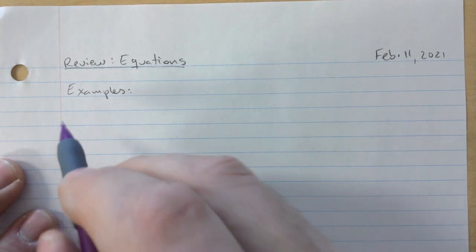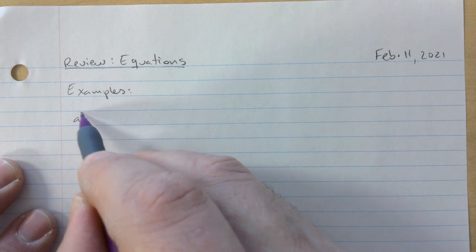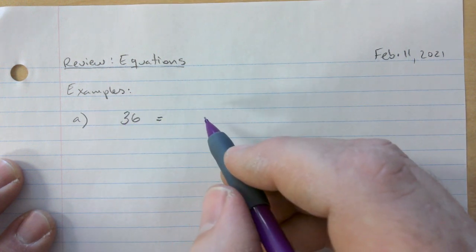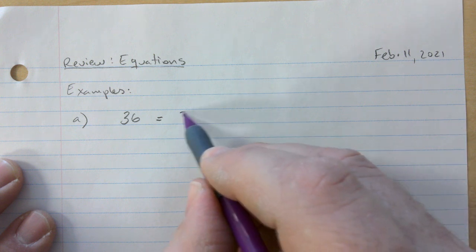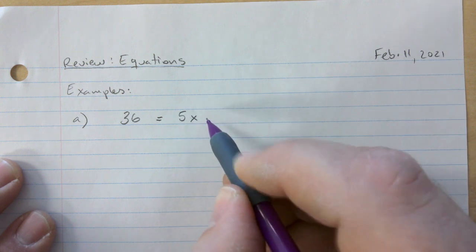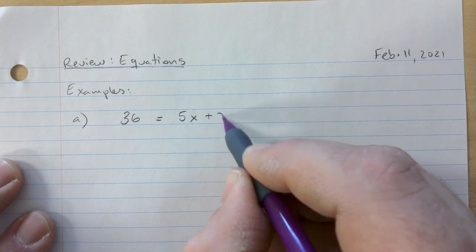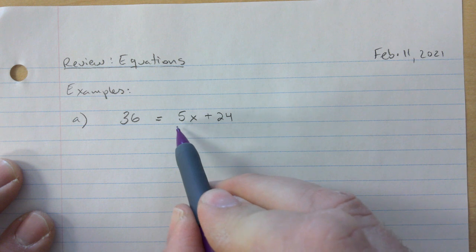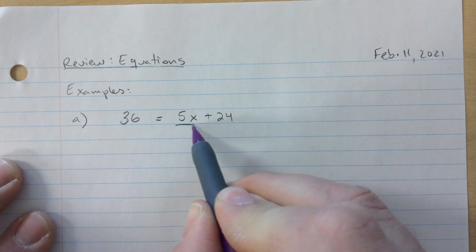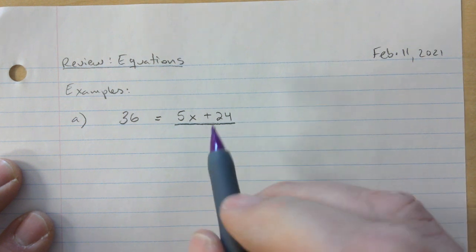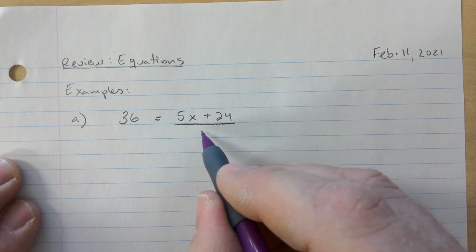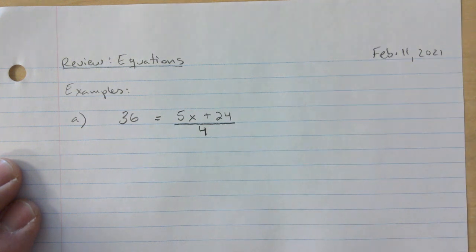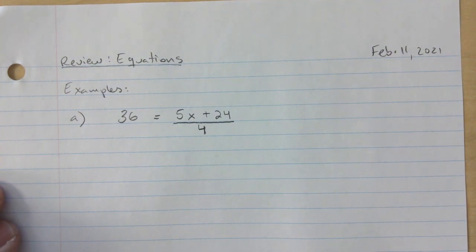So we have, I would like you to try this one here. 36 is equal to 5x plus 24 over 4, like this. So switching it up a little bit.